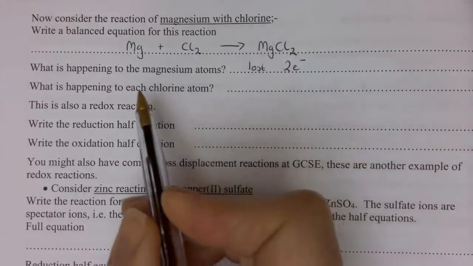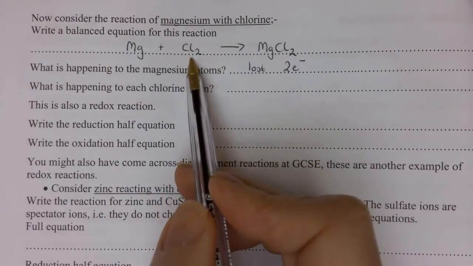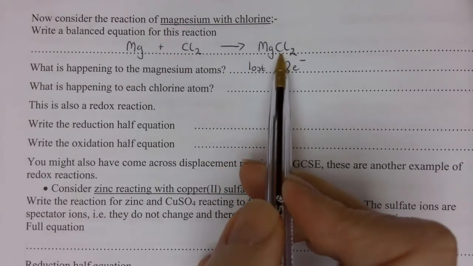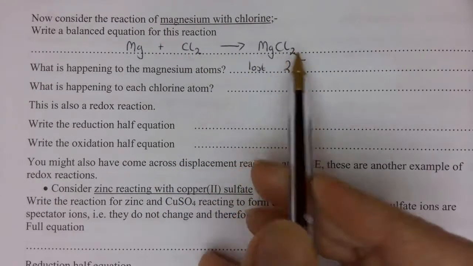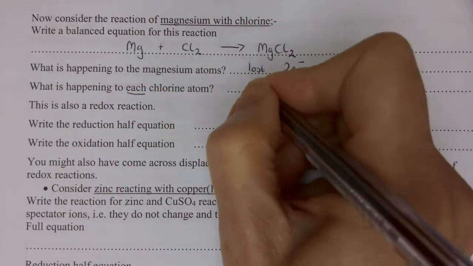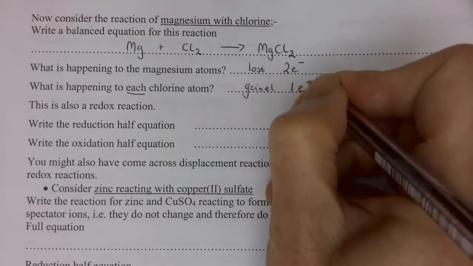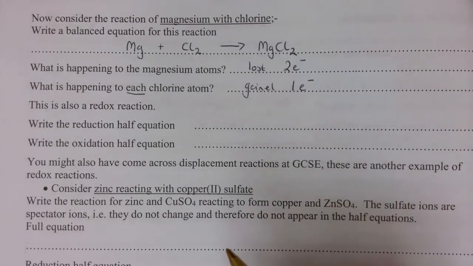Each chlorine atom is going from chlorine in its uncharged elemental form here to a chloride ion, each of which has a -1. So each individual chlorine atom has gained 1 electron. So this again is an example of a redox reaction.